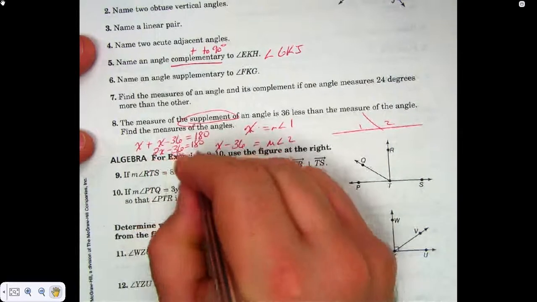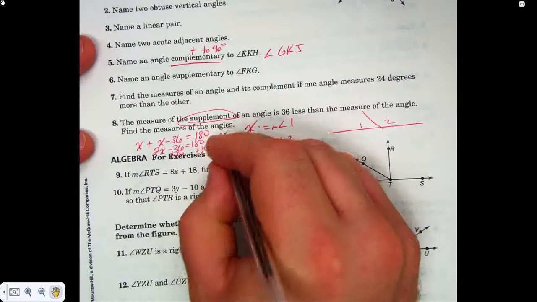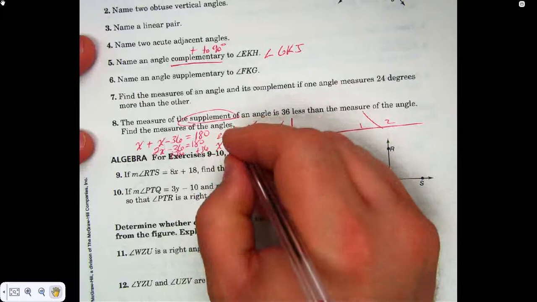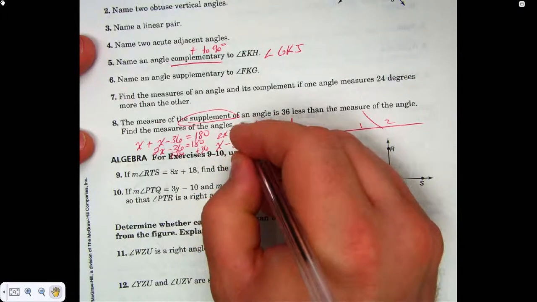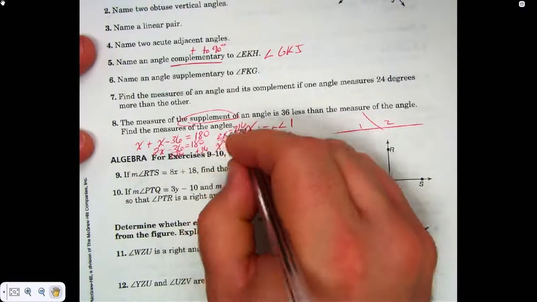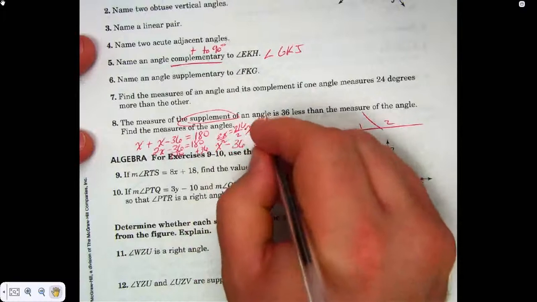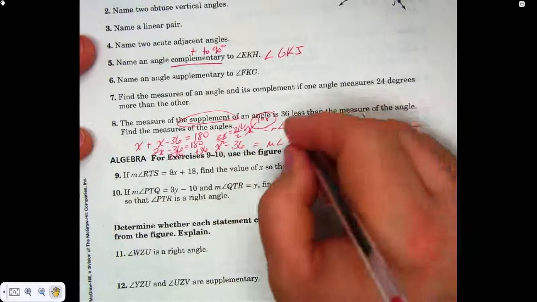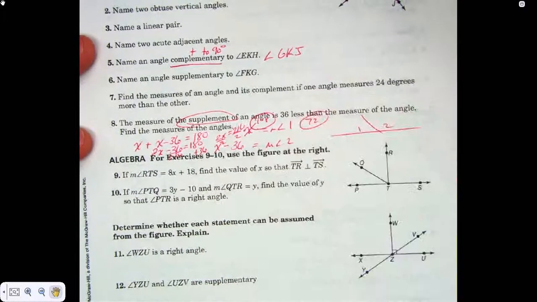Then you add 36, 2x is equal to 216, is that right? 108. And if that one's 108, that means the other one's what? 72.